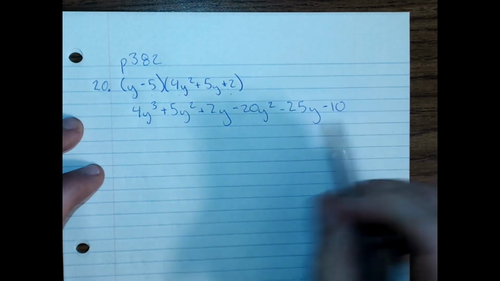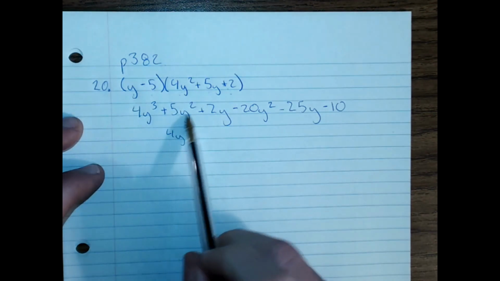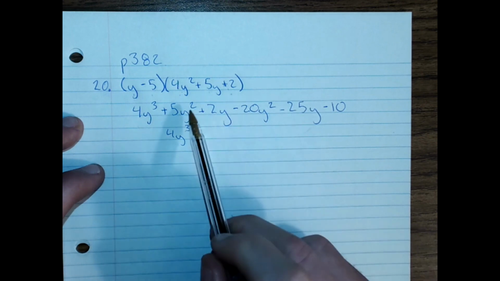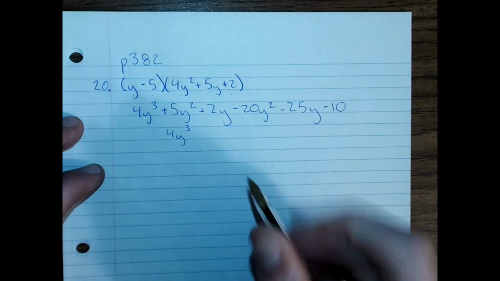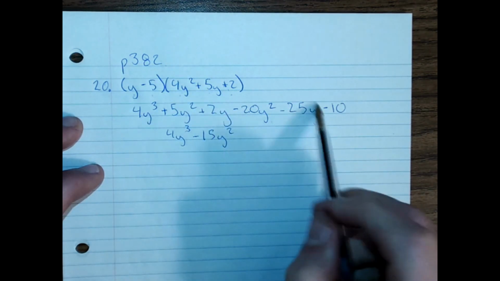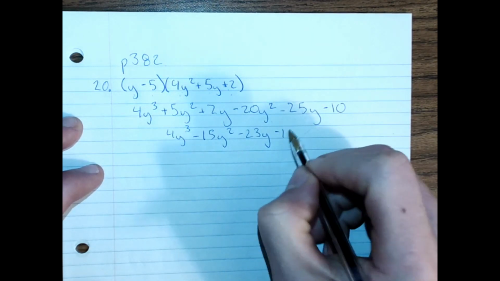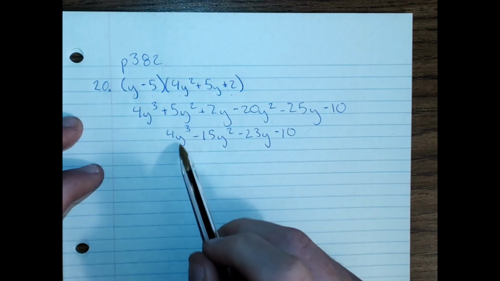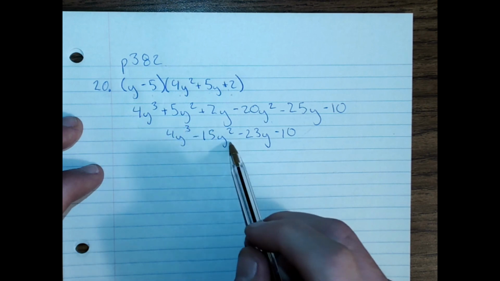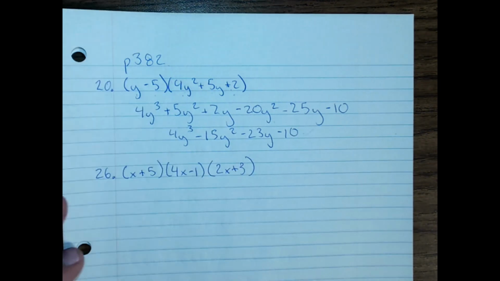And now we just combine like terms. 4y cubed goes out front. Y squareds are going to combine with y squareds. Y's will combine with y's. So 5 and negative 20 is negative 15y squared. 2 combined with negative 25 is negative 23y, and then the negative 10 is on the end. And it's important that we write our polynomial with decreasing degree. So y cubed, y squared, y, and y to the 0, which is just the constant term here.